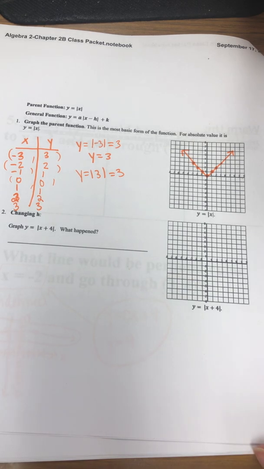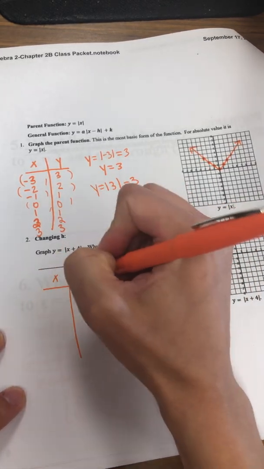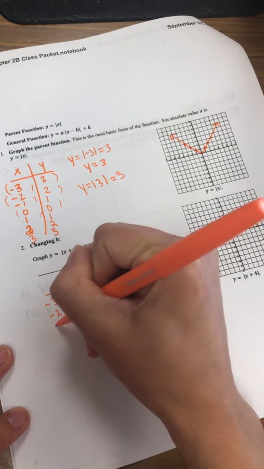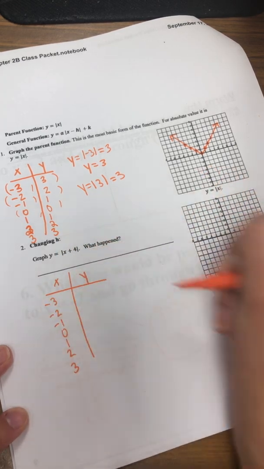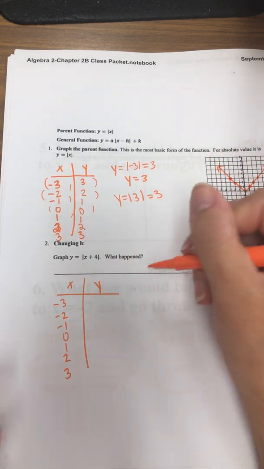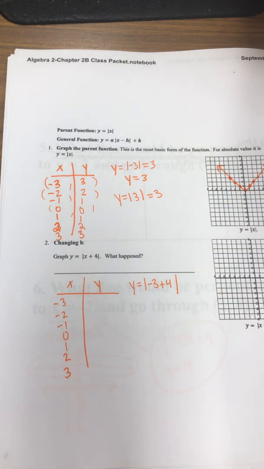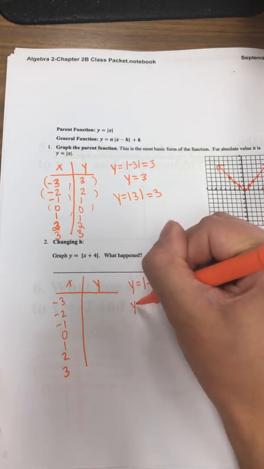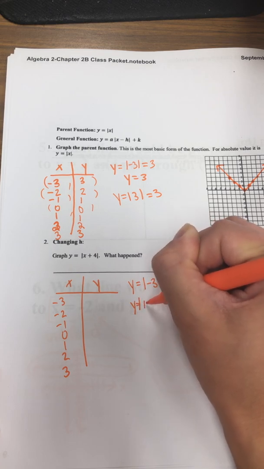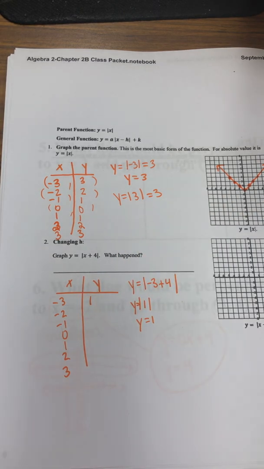Now, if I do the second one, I'm going to choose the numbers -3 through +3 again as my input values. So if I start by plugging -3 in for x, it would look like that. -3 plus 4 is 1. And the absolute value of 1 is 1. So there's my answer for the first one.